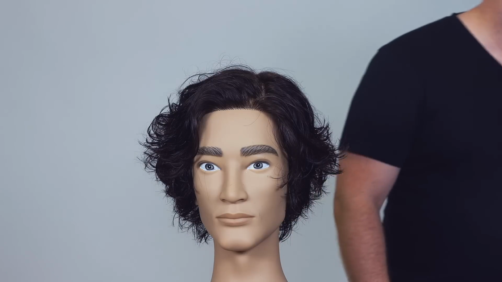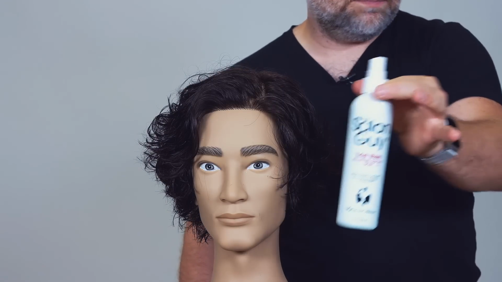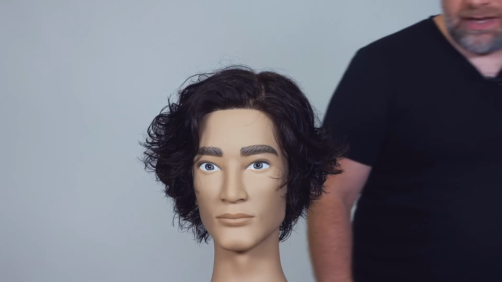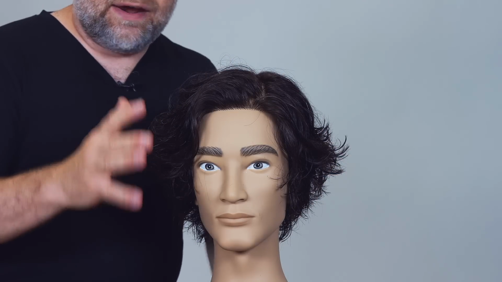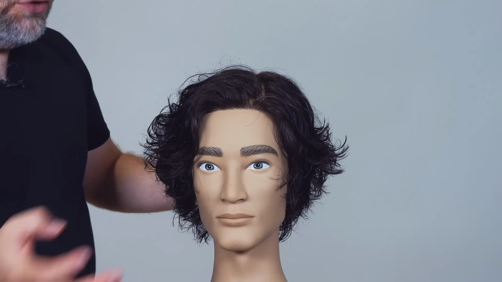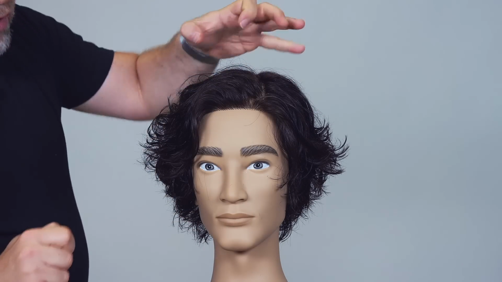So then I used my Tidal Wave Sea Salt spray, which is selling like I can't even keep up with this stuff. I sprayed that in, and then I used a low air setting, or you can use a diffuser, and I lightly went through it and just scrunched it a little bit.